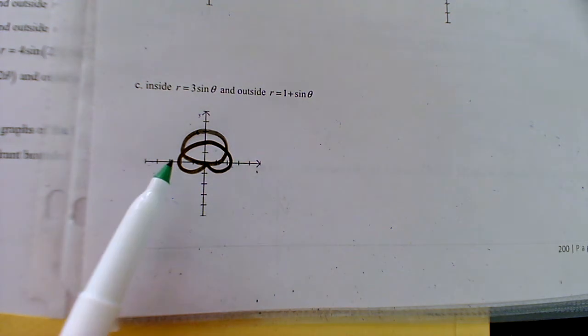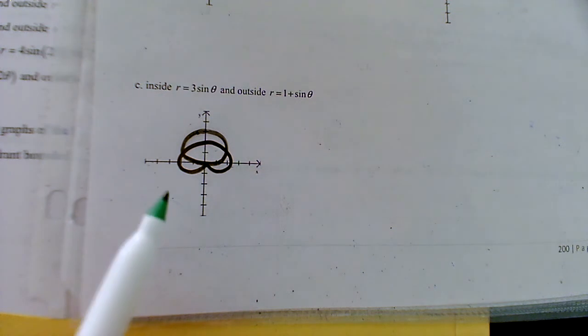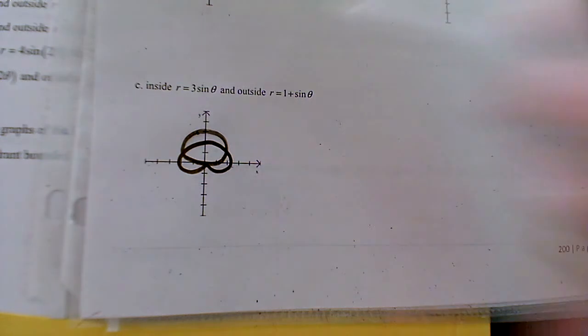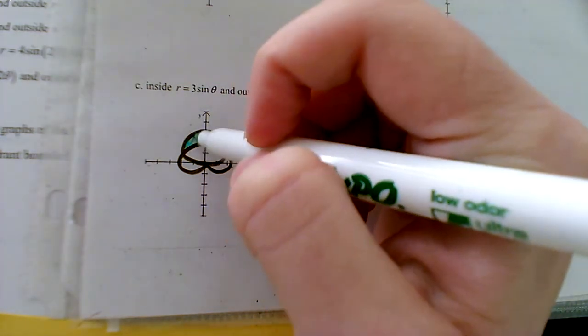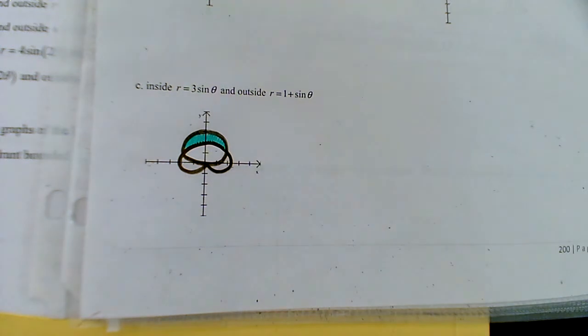All right, can we get that graph? Let's see, if we want inside the circle but outside the cardioid, looks like we're looking for that area.